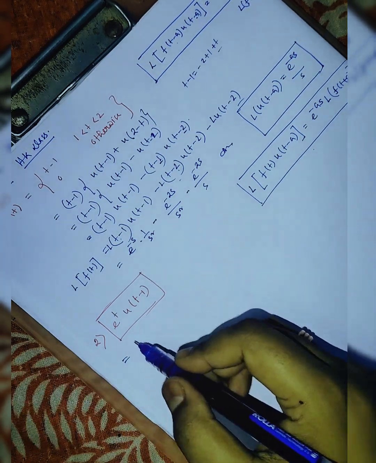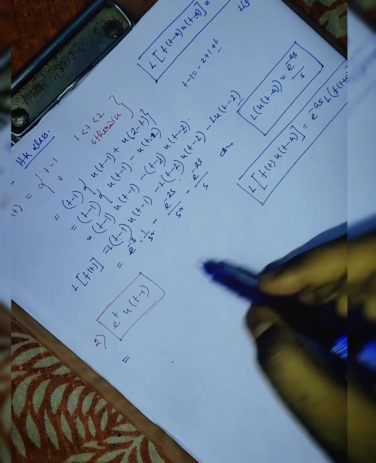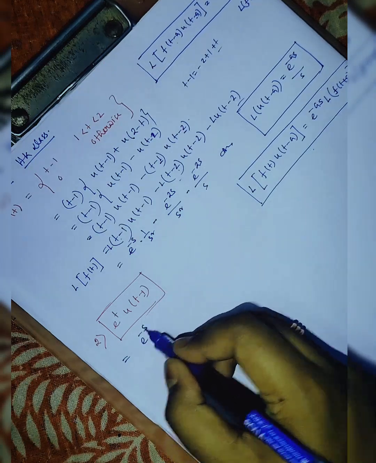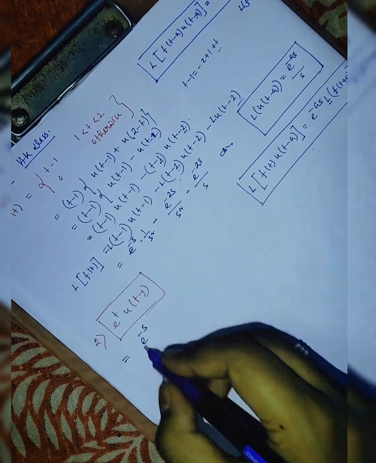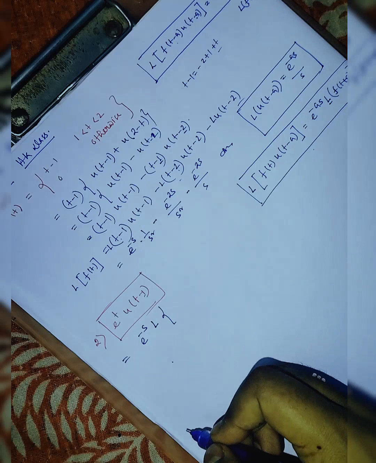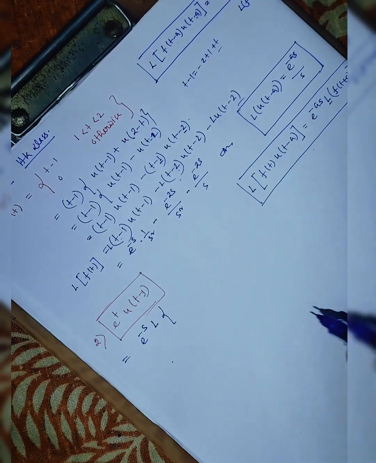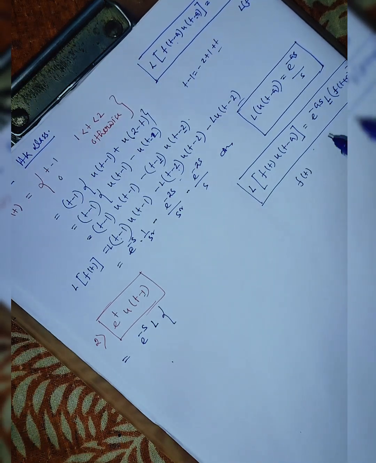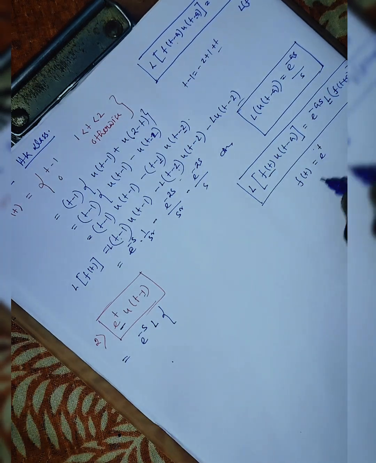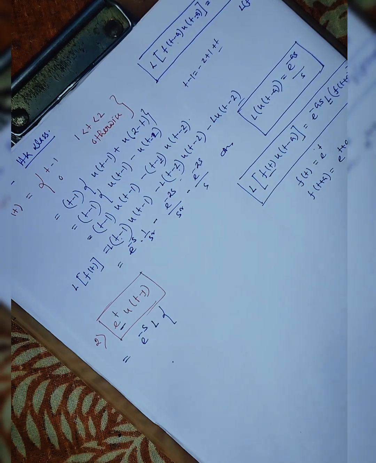Here e to the power s is equal to 1, so I can write e to the power minus s. Now L of f of t plus a, but we know f of t equals e to the power t, so f of t plus a equals e to the power t plus a, clear?